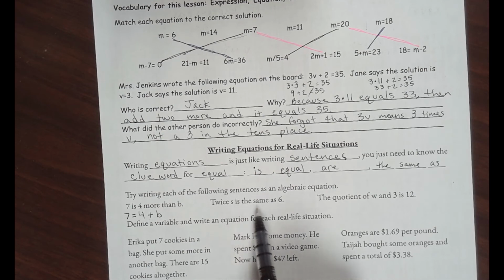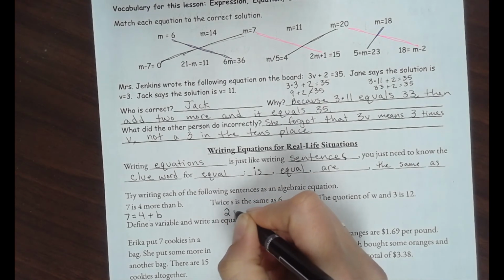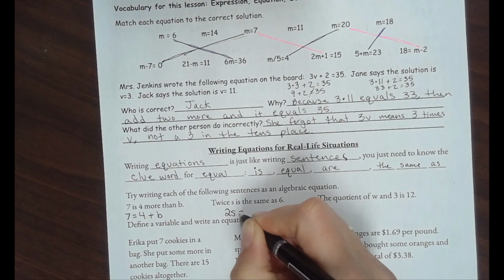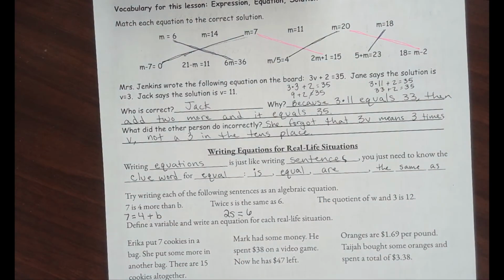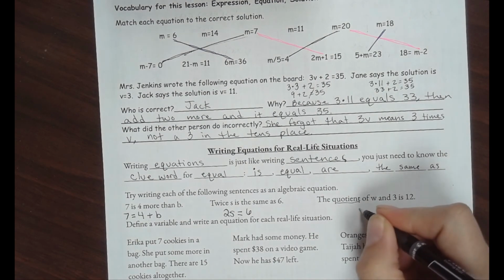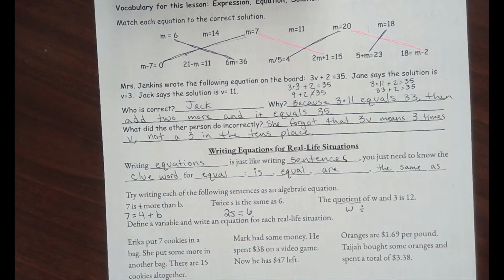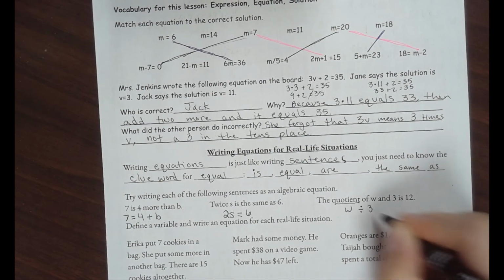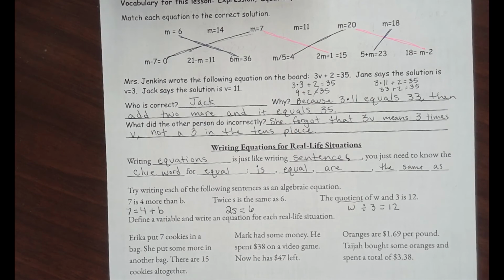Twice S is the same as 6. Twice means 2 times, so I'm timesing twice S. So 2 times S is the same as, there's our equal word, 6. The quotient of W, okay, quotient means division, so what am I dividing here? W came first, so that would be my dividend. The quotient of W and 3 is 12. Okay, you see how is tells me my equal amount?